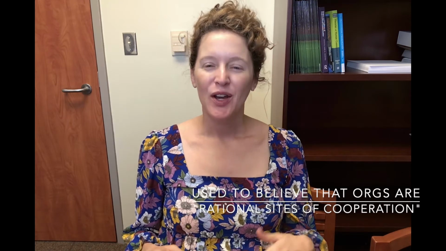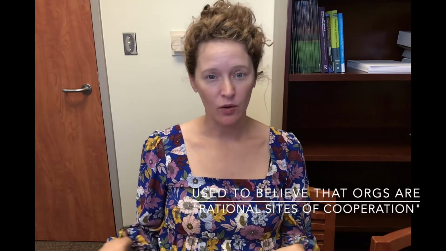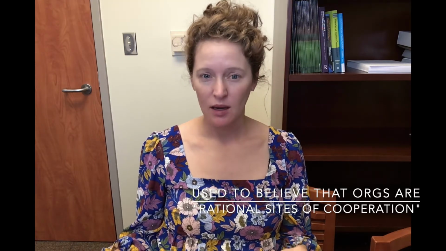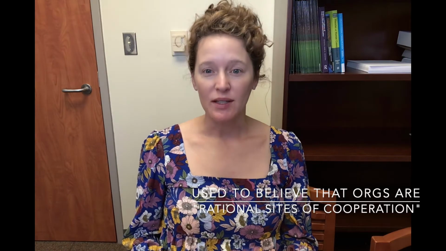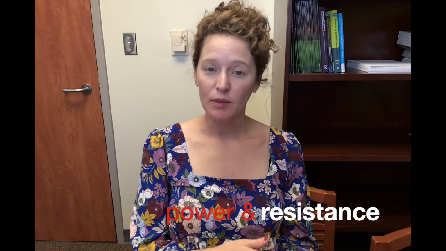However, research has shown that people in power in organizations may make choices that are not in other organizational members' best interests, which creates a situation that runs counter to the idea of a rational site of cooperation. This is where the concepts of power and resistance come into play in organizations, with certain organizational members wielding power and others trying to resist when their interests run counter to one another.